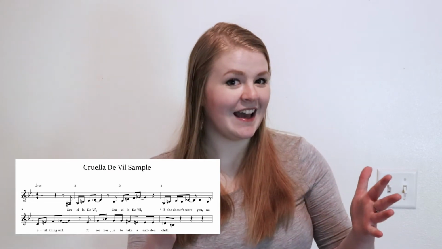Now let's take a look at Cruella de Vil, because there are lots of accidentals in there. The accidentals are the sharp and flat symbols that you see before the notes. If you watched my last video about note names, you'll see that we figured out the first note of Cruella de Vil. We went from middle C and we took it down, and we figured out that the first note was F.